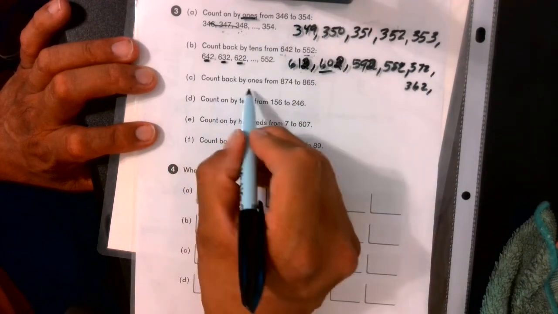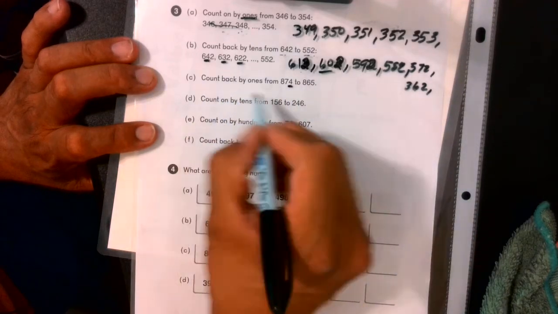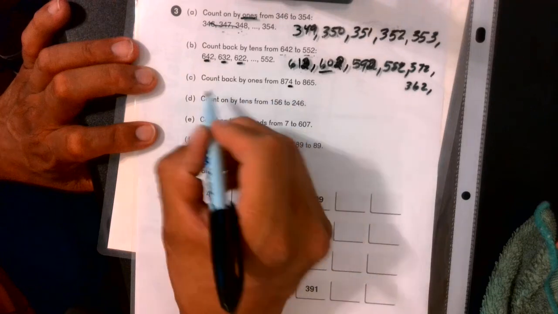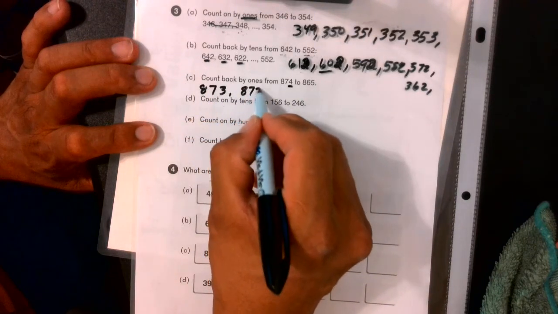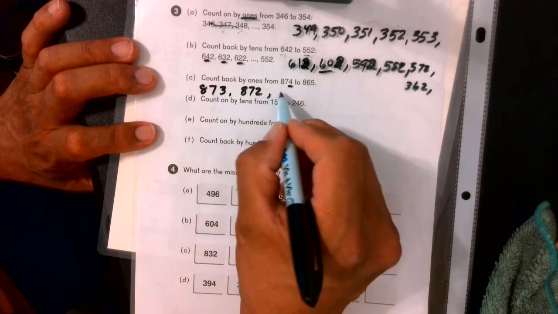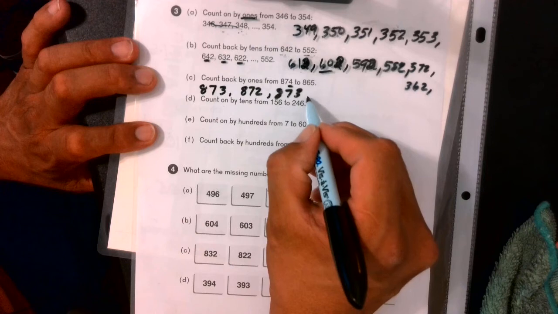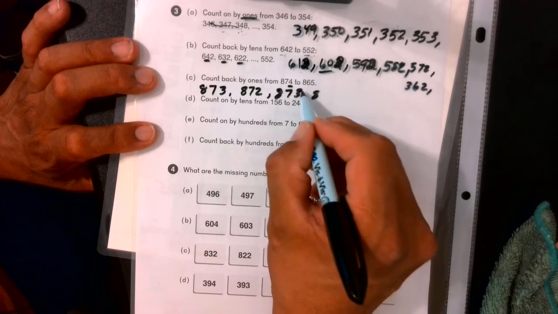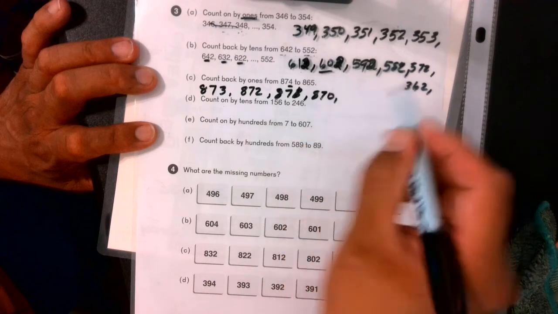It says count back by ones. Oh my goodness, we've got to do the ones. Let's go. 874, 873, 872. Notice what's changing. Just the one. I'm counting backwards. 873, 871, 870.